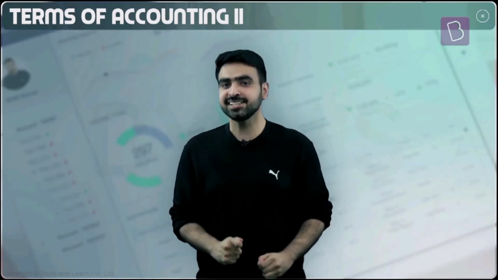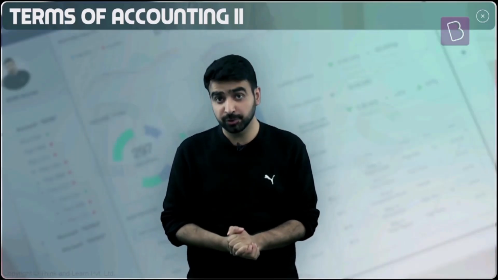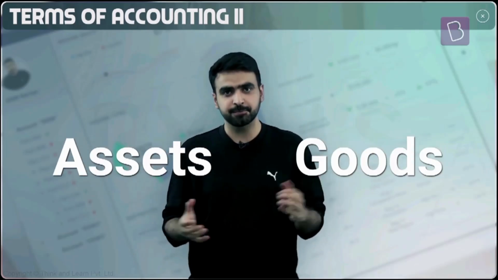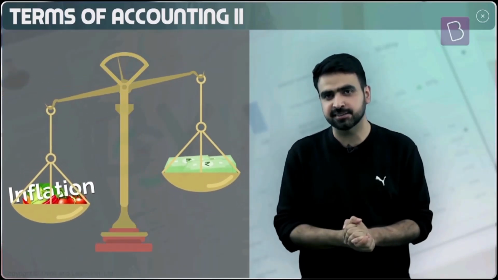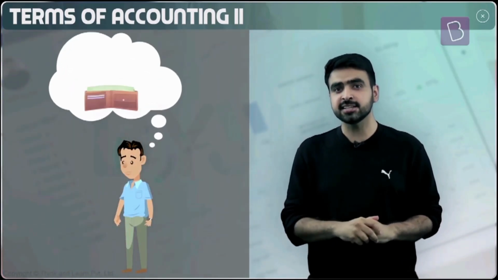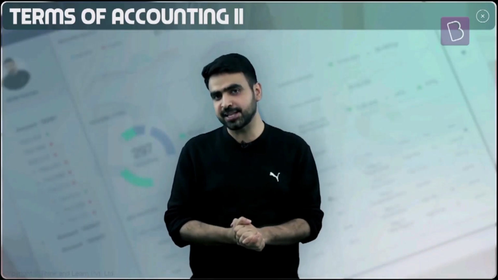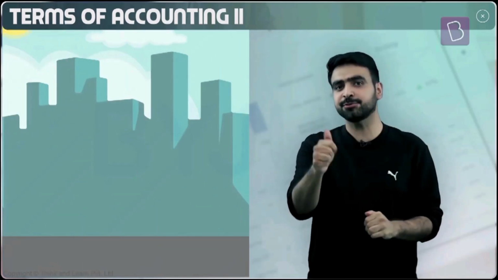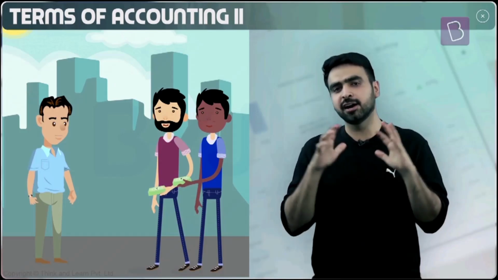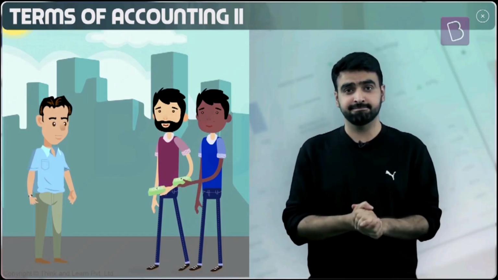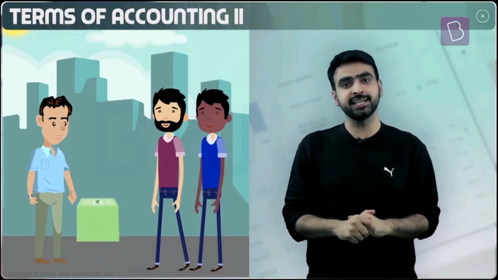Now Rohit has a capital of 1 lakh rupees, which he has spent on assets and goods. Suddenly, there is inflation in the economy. Almost everything is getting expensive. So he realizes he might run short of money. So he decides to turn to his friends for help. He goes to his friends to borrow some money. His friends turned out to be really helpful, unlike most of mine. They lent him some money.